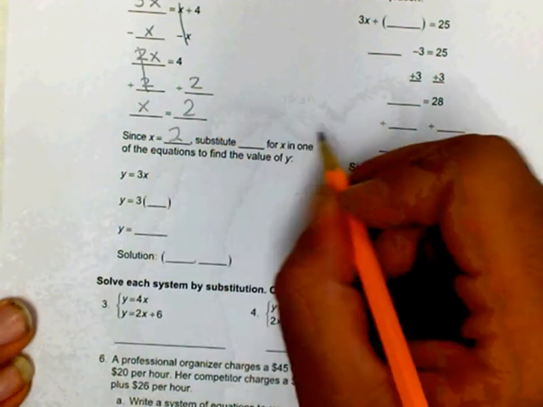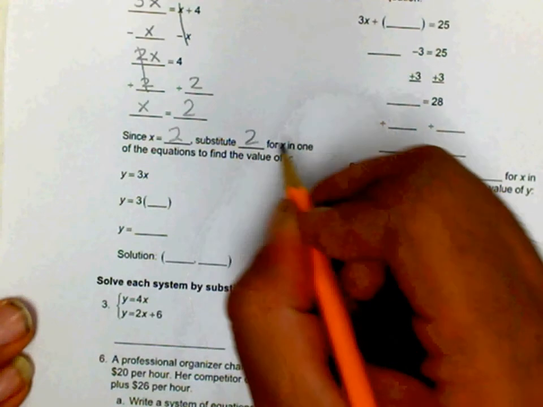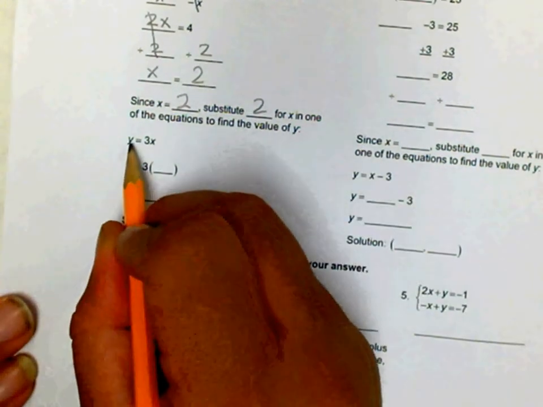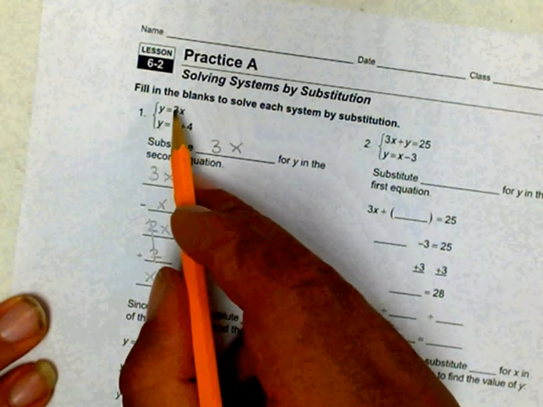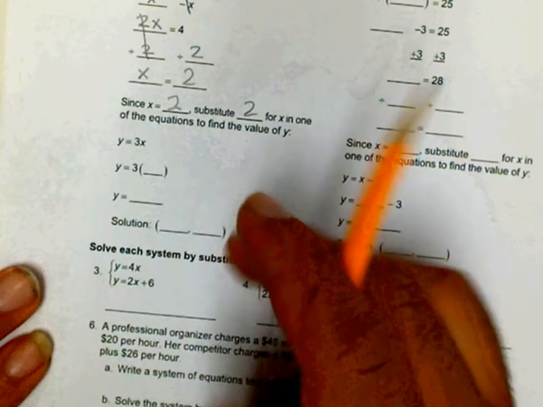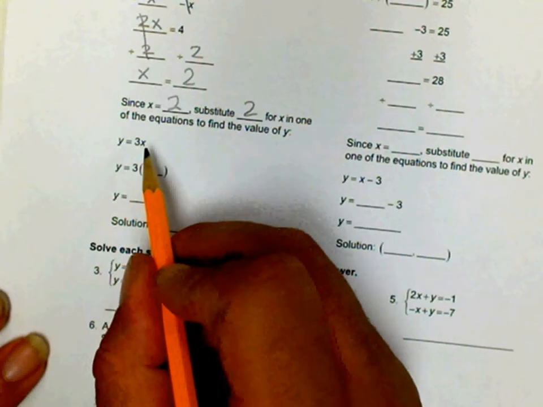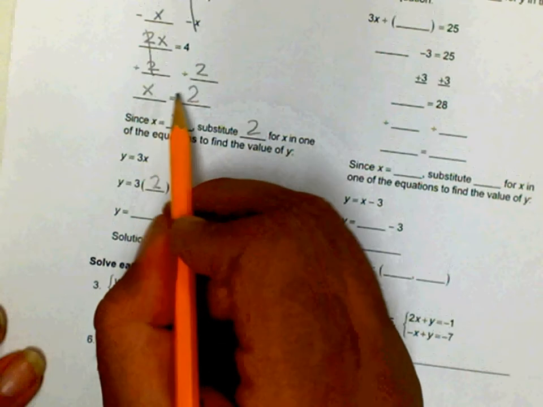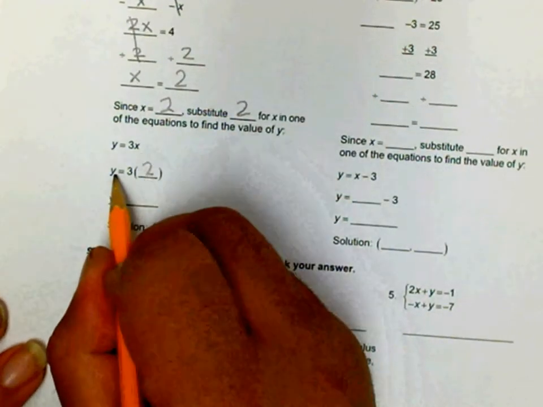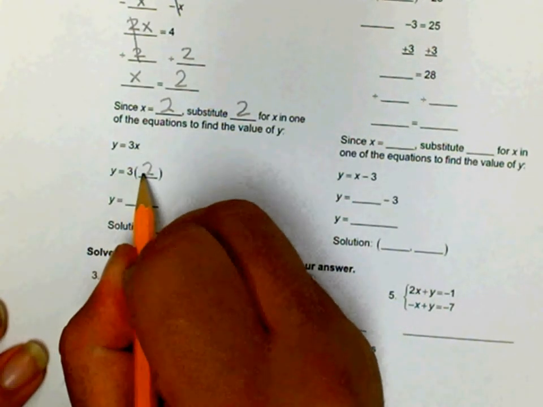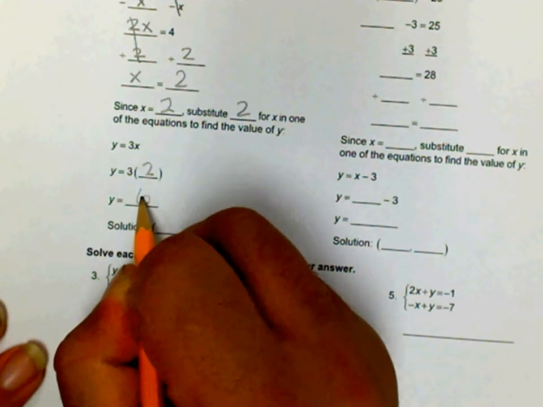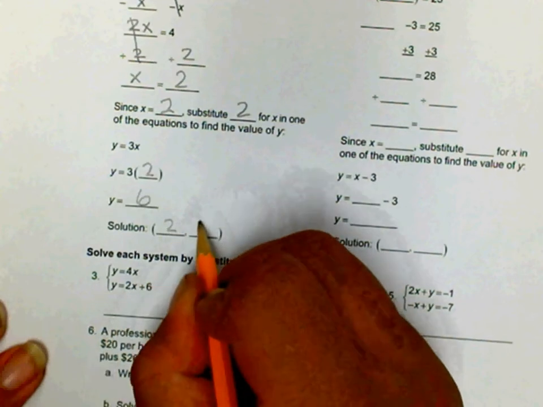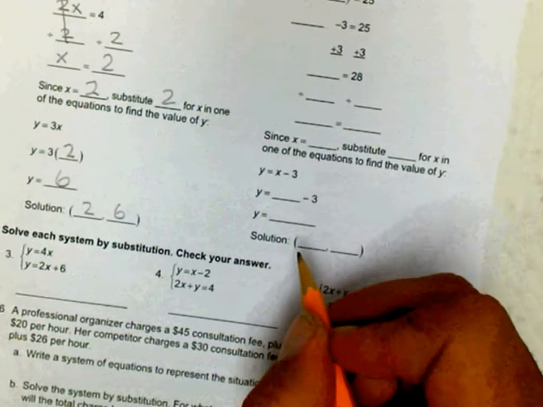Alright, I know x equals 2, so I'm going to substitute 2 in for x. In this equation, where this was our first equation, y equals 3x, all I'm going to do is substitute where I saw x, I'm going to substitute this 2 in because we saw that x equals 2. Alright, so now y equals 3 times 2, which means y equals 6. Okay, so my solution would be 2, 6.